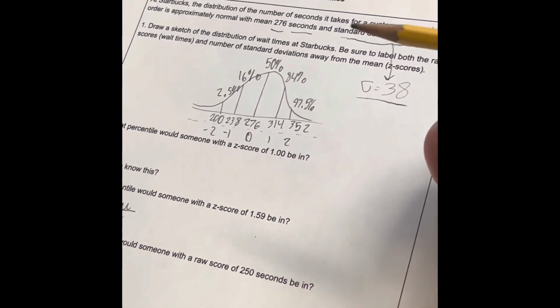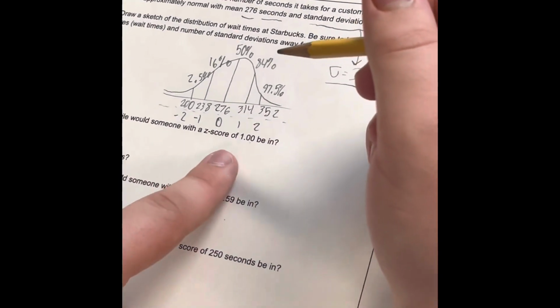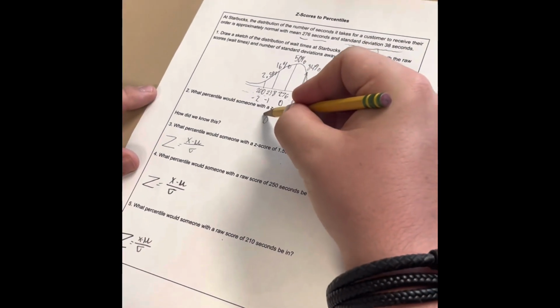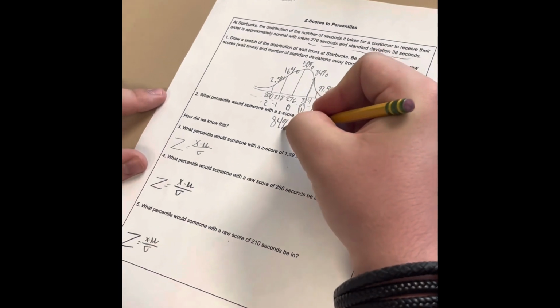Okay, so the question says, what percentile would somebody be with a z-score of 1? So we're going to find our z-score of 1, just look up. It's going to be our 84th percentile, so we've got 84%. That's just going to be our answer.